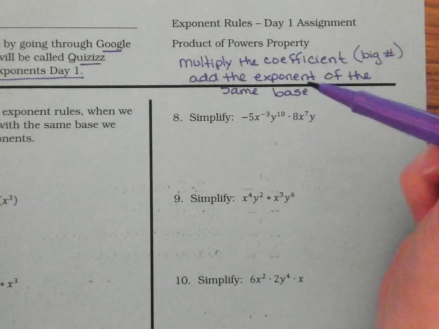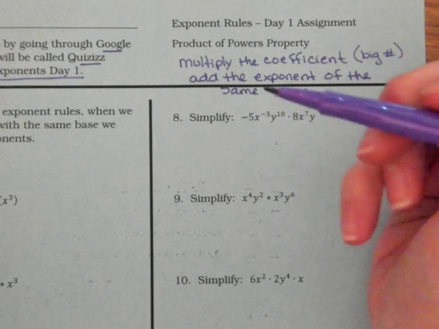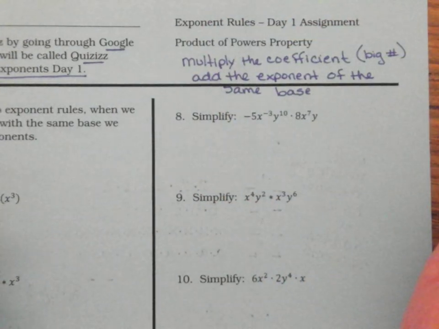All right. Both the notes through Edpuzzle and then this assignment through quizzes will be taken for a grade.